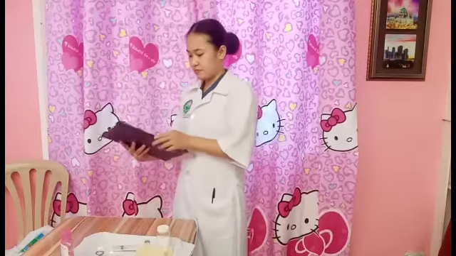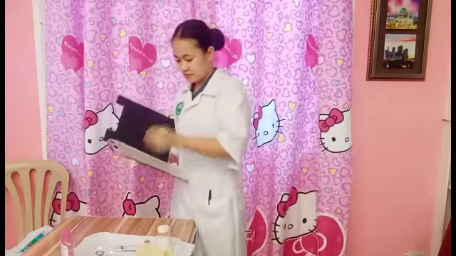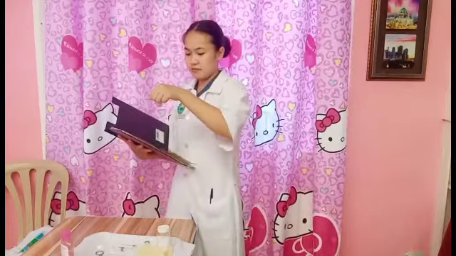Next is to check the MAR or the medication administration record. Check the labels and medication carefully against the MAR to make sure that the correct medication is being prepared. So this is to ensure that the correct medication is being administered to the correct patient.